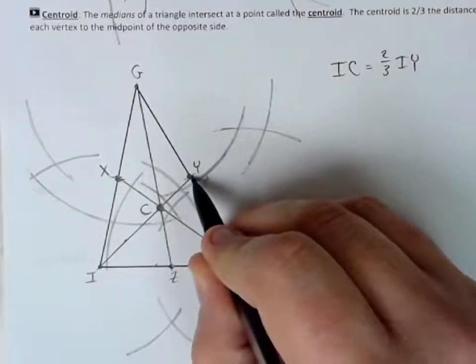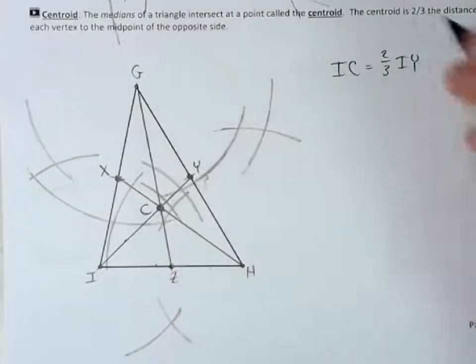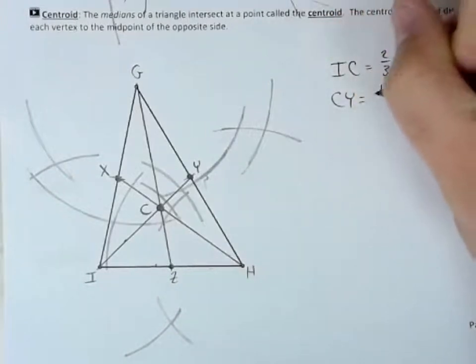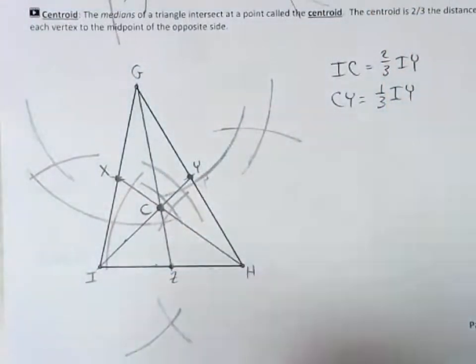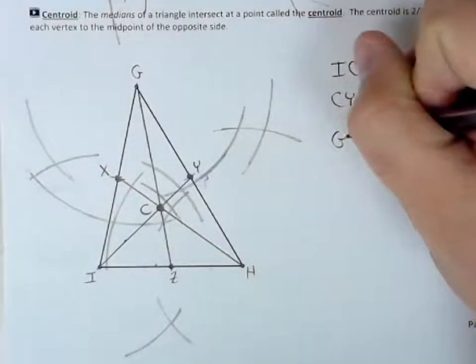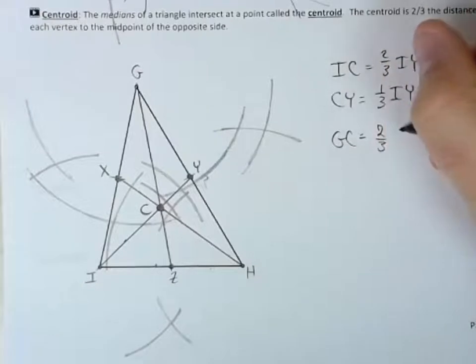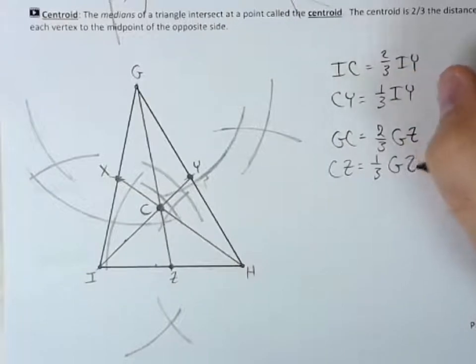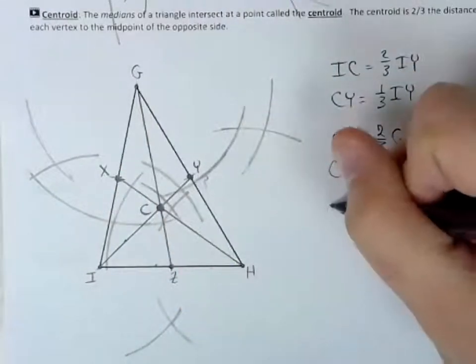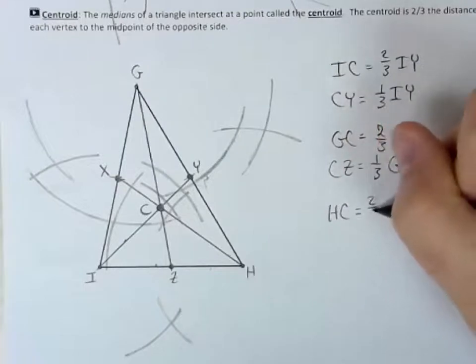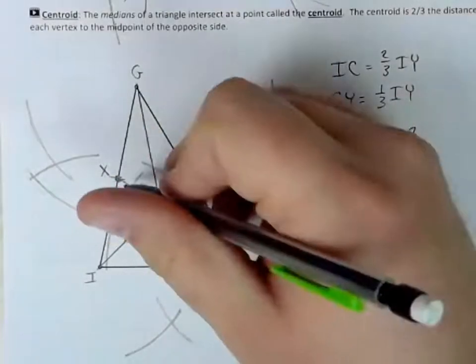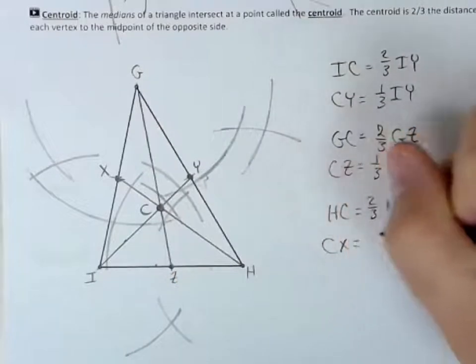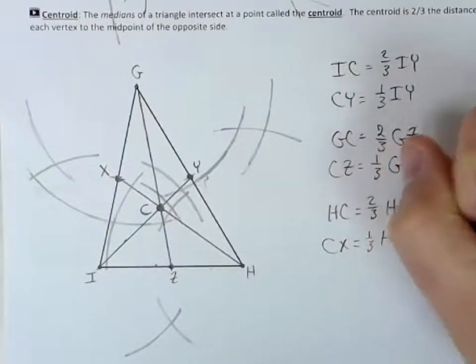That also means the midpoint itself on the opposing side is 1/3 of the distance the way across. So I could say CY is 1/3 the total segment IY. I could then also apply this to the other 2 medians that I have. So I could say GC is equal to 2/3 GZ, and CZ is equal to 1/3 GZ. And then finally, HC is equal to 2/3 HX, and CX is equal to 1/3 HX.